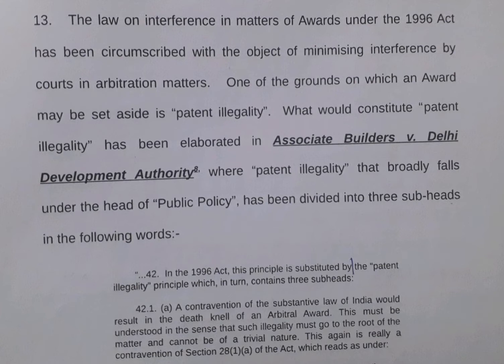A contravention of the substantive law of India would result in the death knell of an arbitral award. This must be understood in the sense that such illegality must go to the root of the matter and cannot be of a trivial nature.